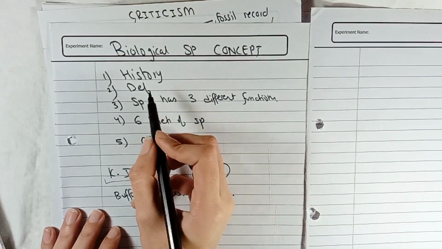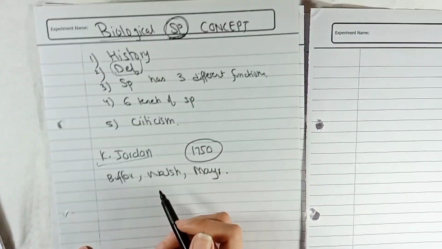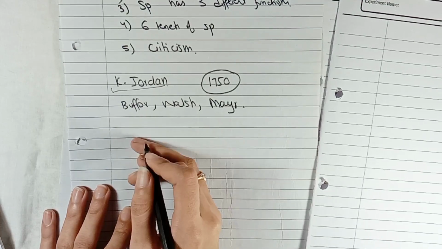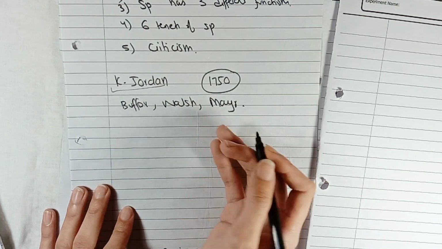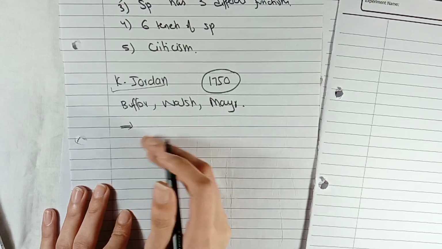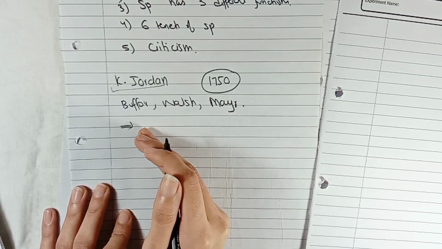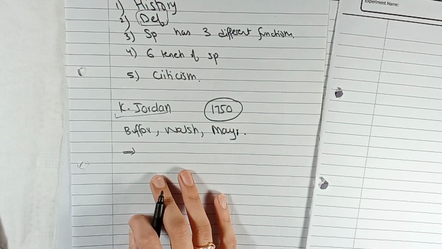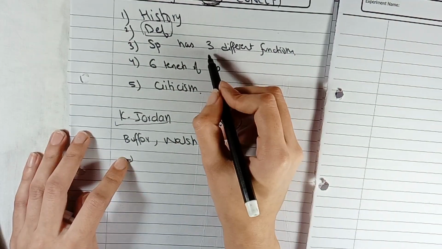If we look into the definition of this concept, species are the reproductively isolated and interbreeding natural populations. So what is the definition? A species is a group of interbreeding natural populations that are reproductively isolated from all other such groups in nature. Now we will look at three different functions of the species concept.